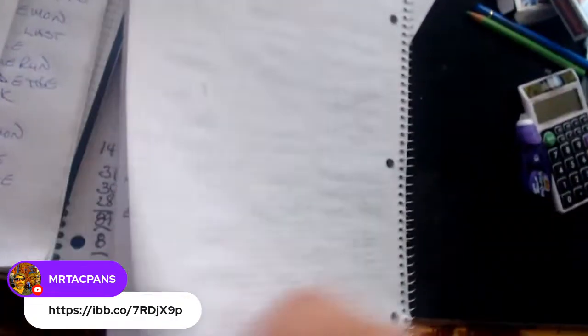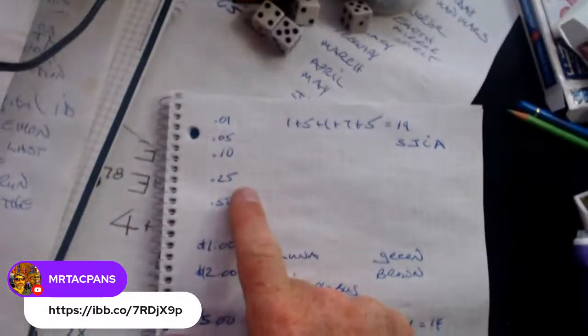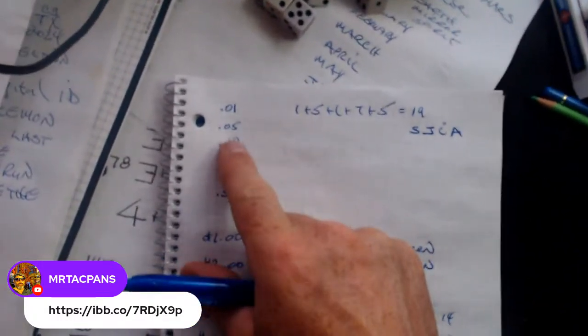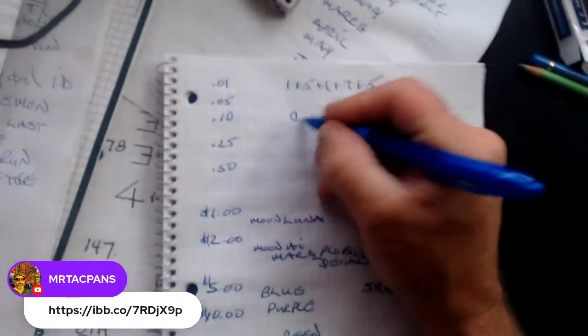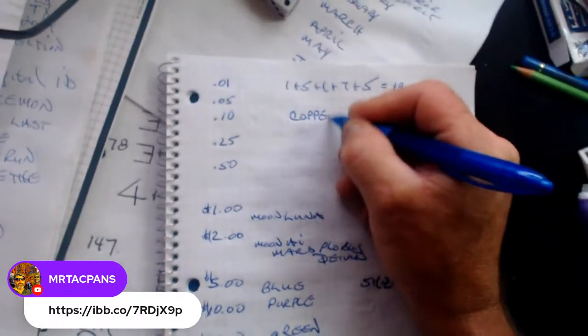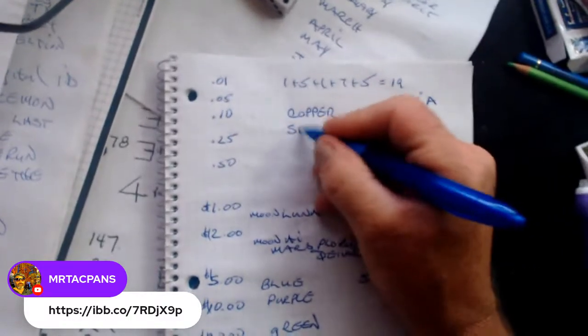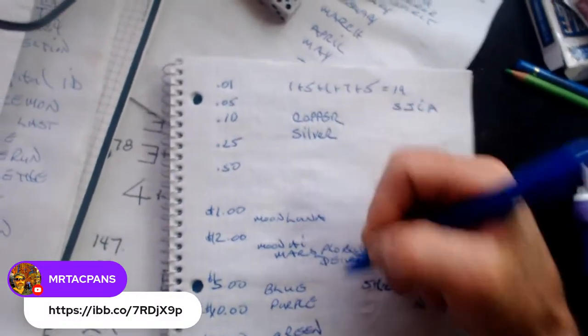Now, if you want to go over to this, we have a penny and a nickel. So the penny is copper, and the nickel is silver.